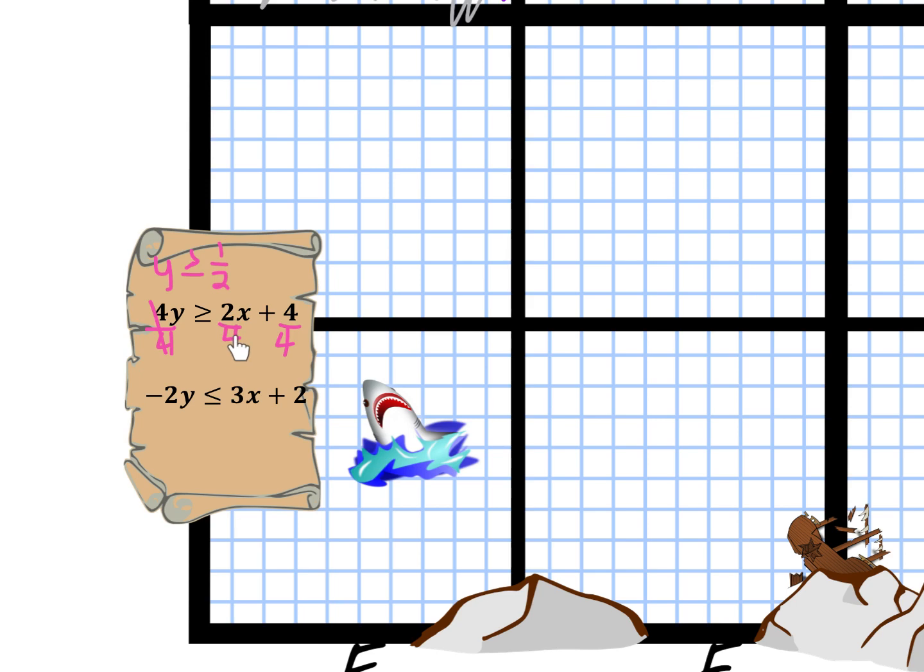You can actually leave it as 2 over 4. There's nothing wrong with that. It's just not the most simplified form, but that's okay. You can leave it if you need to. And then 4 divided by 4 is 1, so plus 1.